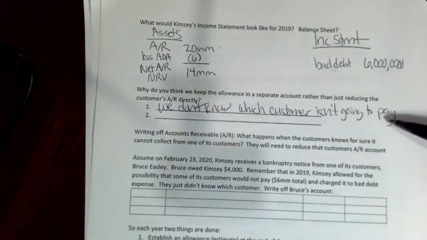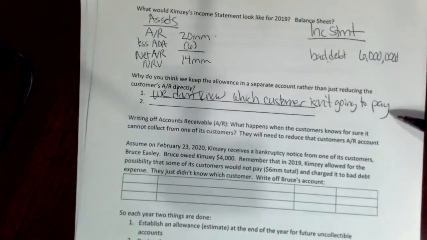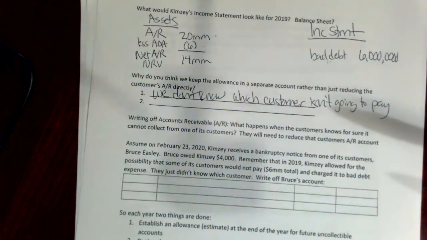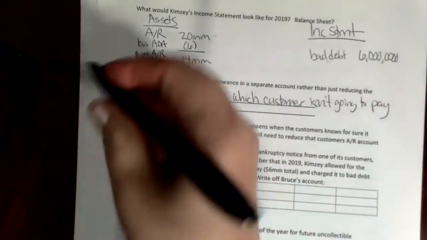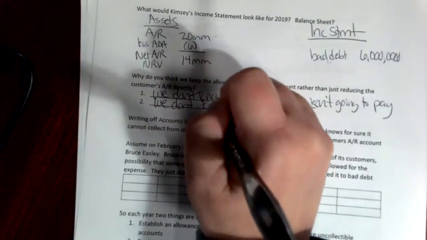If Nike knew Academy wasn't going to pay them on some huge shipment of shoes, Nike would never sell them the shoes, right? Why would you sell a customer something if you know the customer can't pay? We just know based on history that 10% of the customers don't pay. And the other thing is we don't know the exact amount.